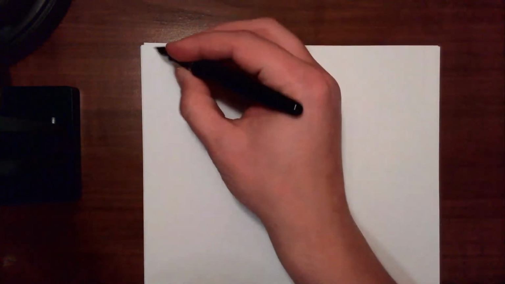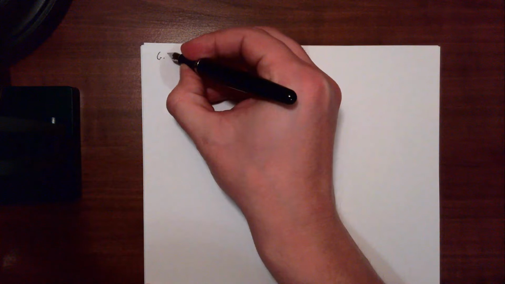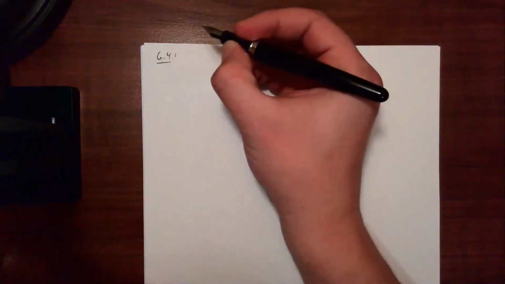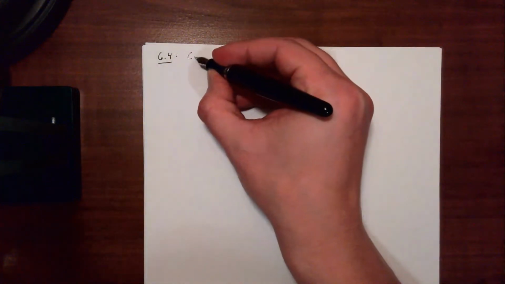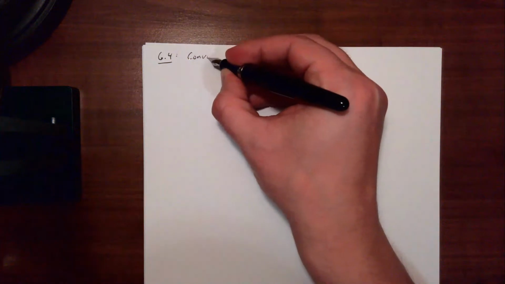So this is the last section we're going to talk about, and it's not very long. It's just a short little one. It's just like a victory lap on Laplace transforms. In particular, it's going to be about convolutions.